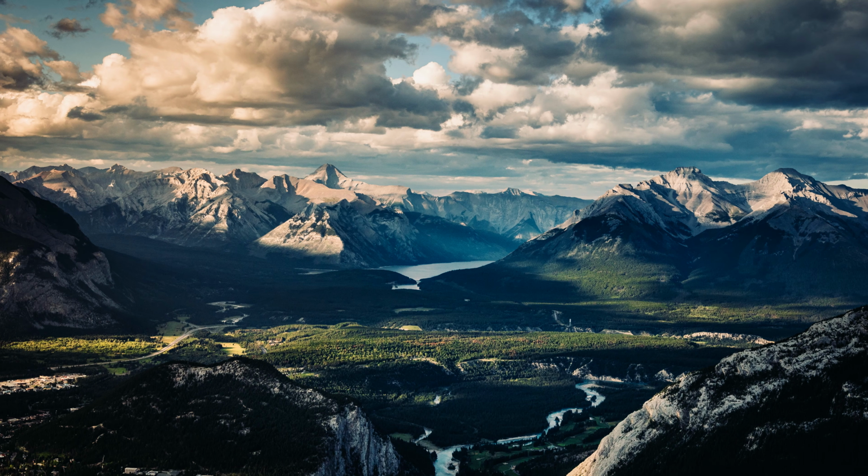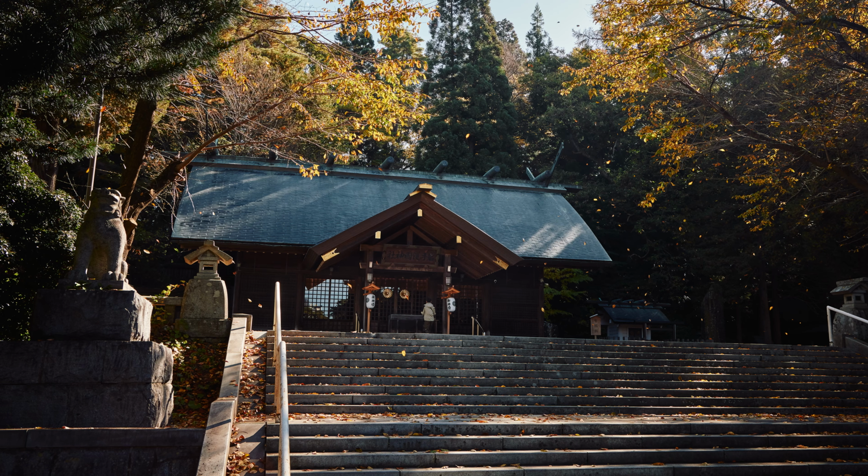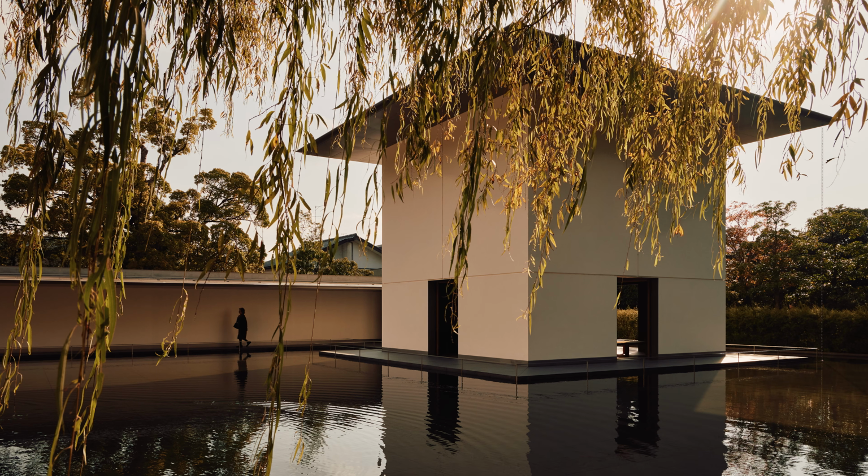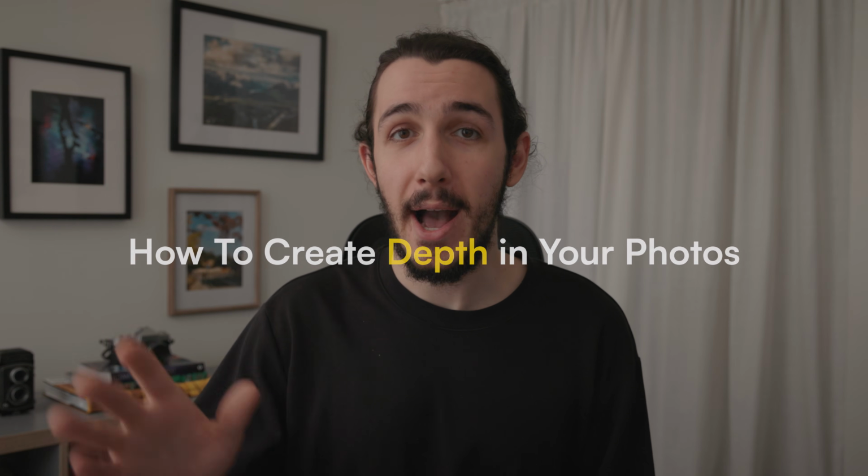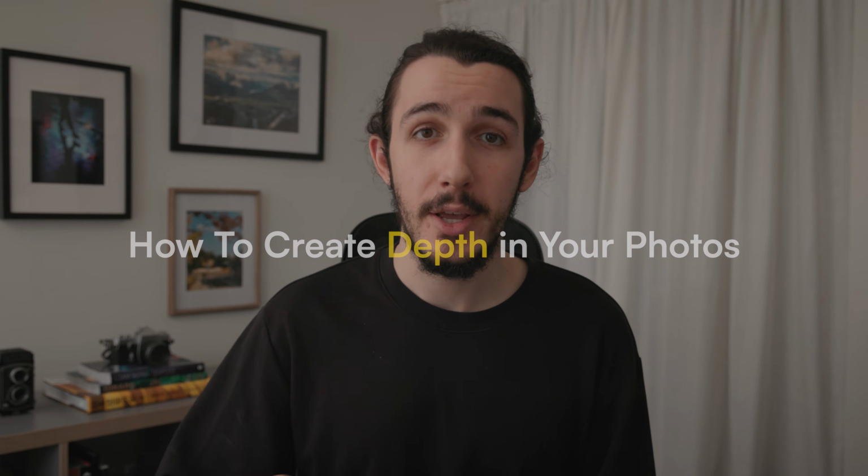Photos that pop feel three-dimensional, like scenes you could walk straight into, even though they're just 2D images. But without one key ingredient, photos can fall flat and become lifeless. Today, we're talking about how to create depth in your photos using the most powerful tool every photographer has: light. When I first started, I didn't realize light, or the lack of it, was the reason my photos looked flat. But once I learned these 3 simple lighting tips, everything changed.